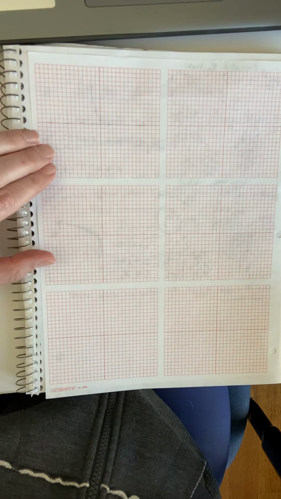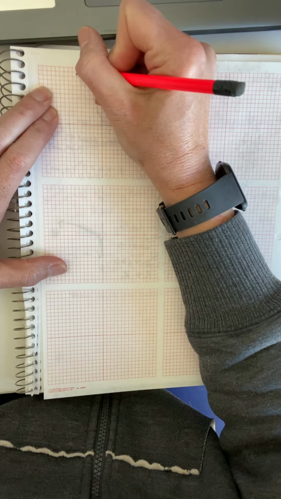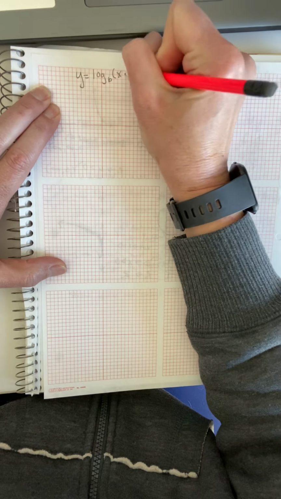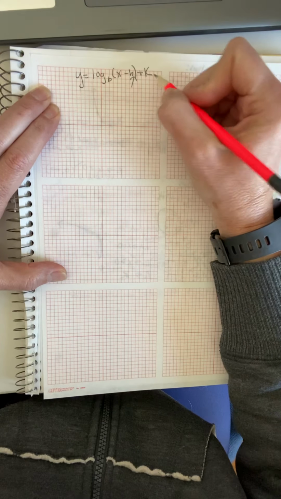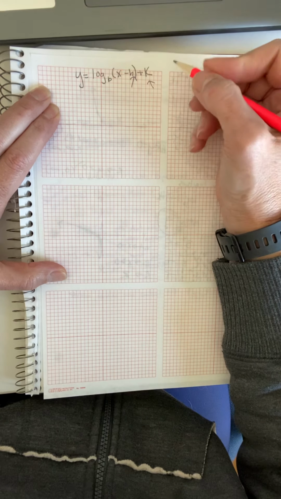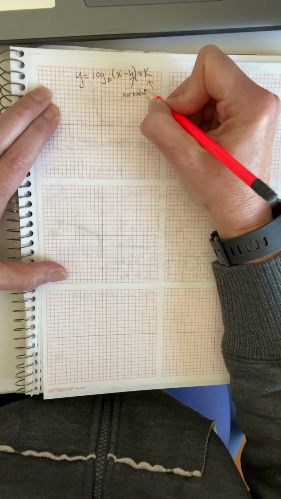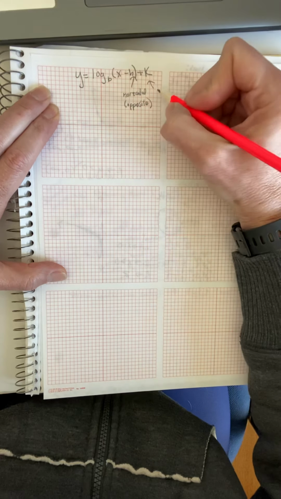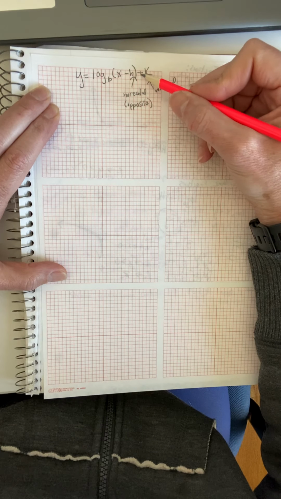So now we're going to talk about graphing logs with transformations. If a log has a transformation, it will be of the form y equals log base b of (x minus h) plus k. The h and k behave the exact same way as they do in every other function. The h is a horizontal shift, and it always goes in the opposite direction of the sign. And the k is a vertical shift, and the k behaves exactly the way the sign is stated.